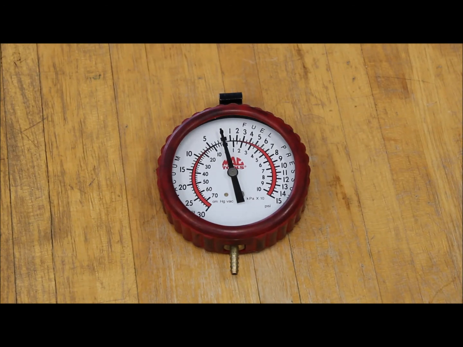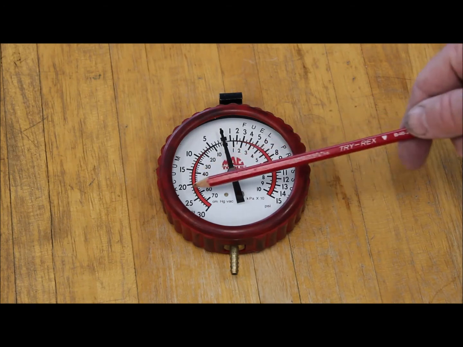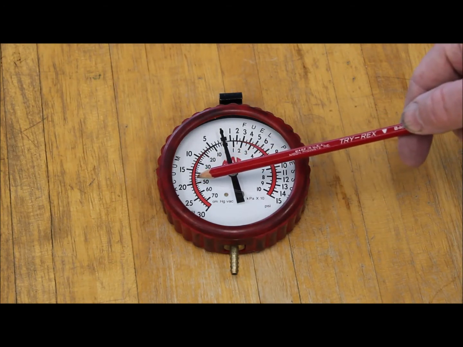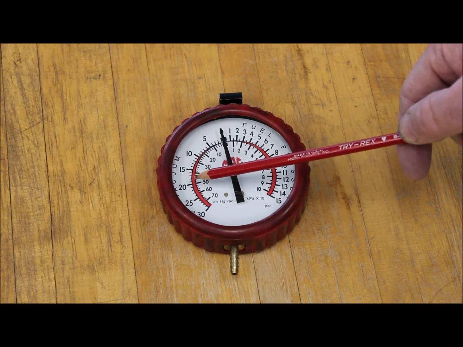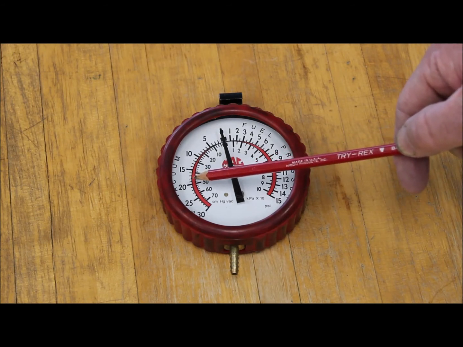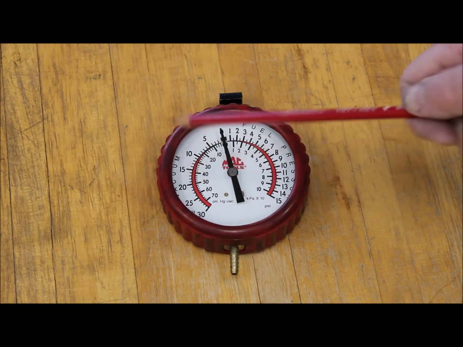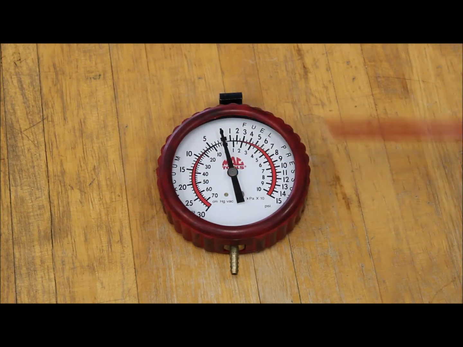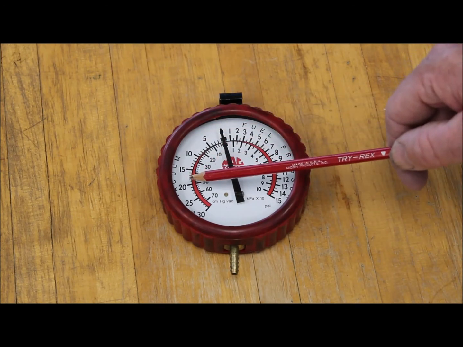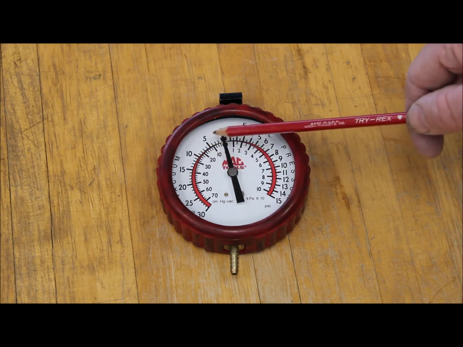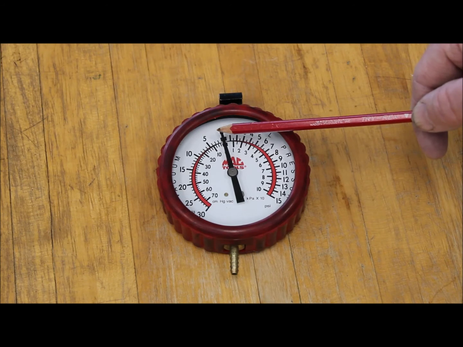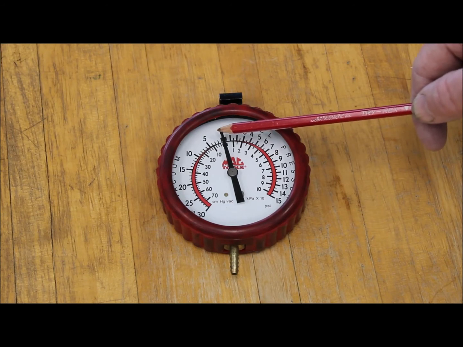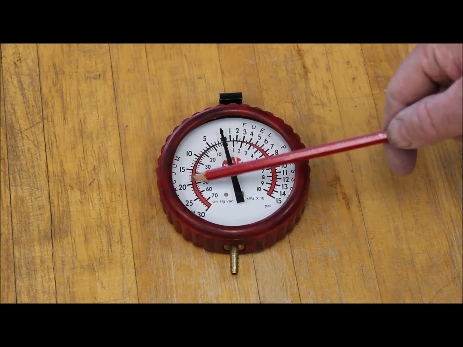When I open the throttle, so I'm sitting here at idle and my gauge needle is maybe at 18 or 19 inches of mercury. When I open the throttle, what I'm doing is I'm letting a whole bunch of atmosphere into that intake manifold. So this gauge needle is going to go up closer to atmospheric when I stomp on the accelerator, because I'm letting air in and jacking the pressure up. Then when I take my foot off the gas, it's going to go back down.